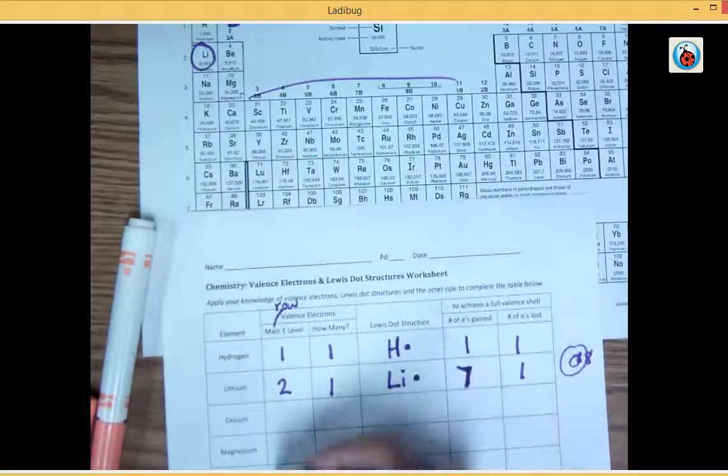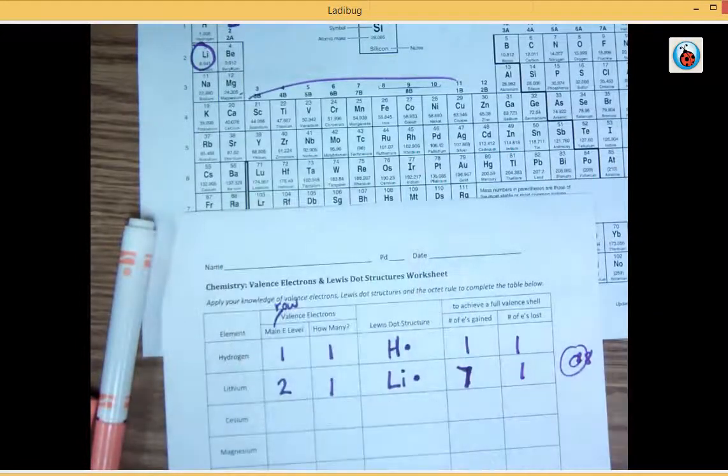Okay, let's pick a more challenging one. Calcium. It is on row 4. Main energy level, energy level 4.